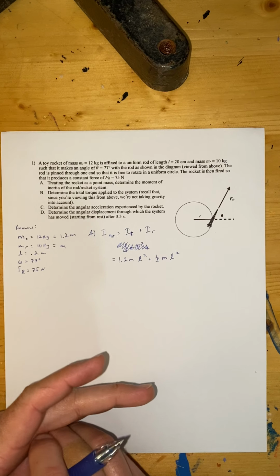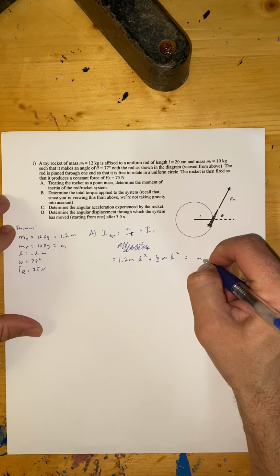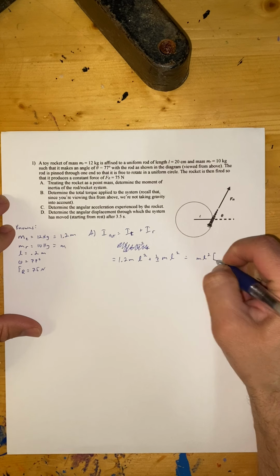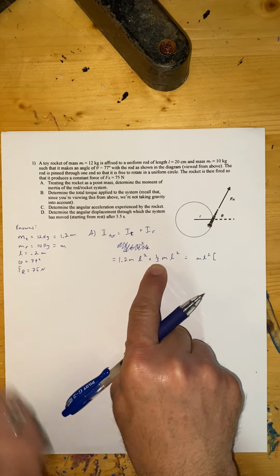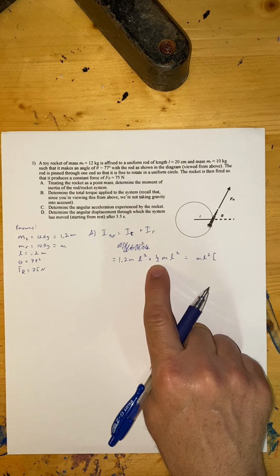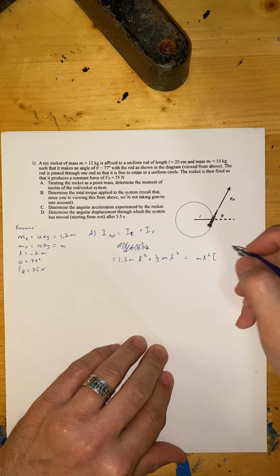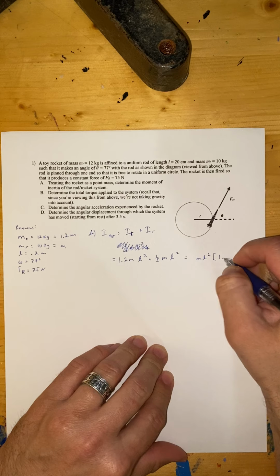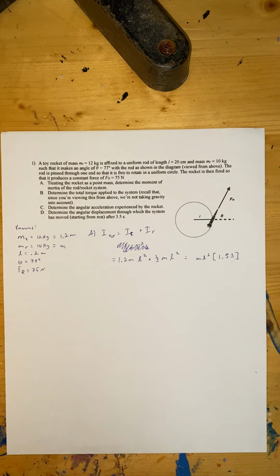If I put all that together, I've got m l squared times 1.2 plus 1/3. Let's consider 1/3 to be 0.33, which means I can say 1.2 plus 0.33 is 1.53.